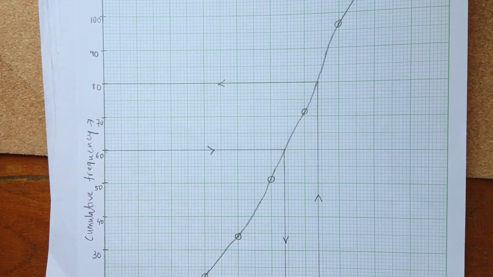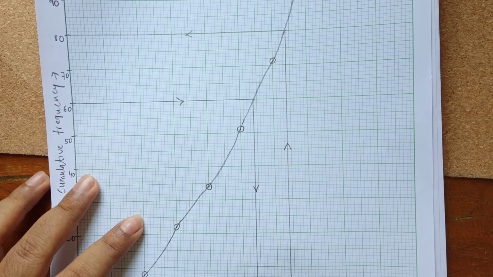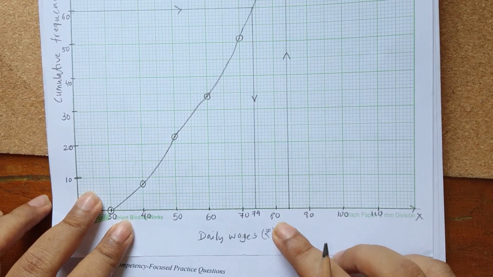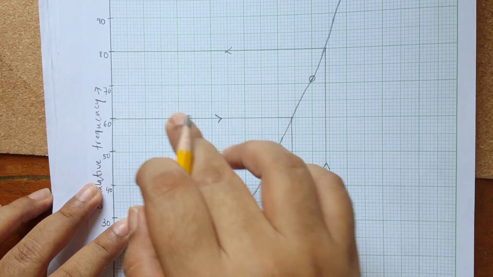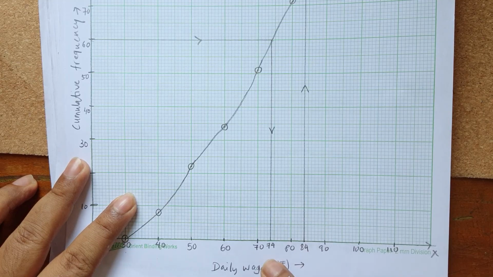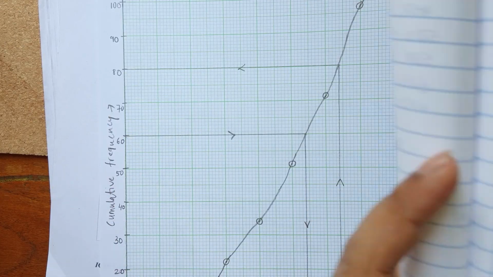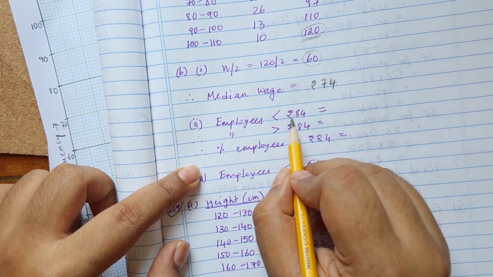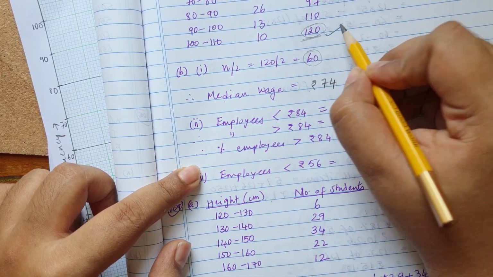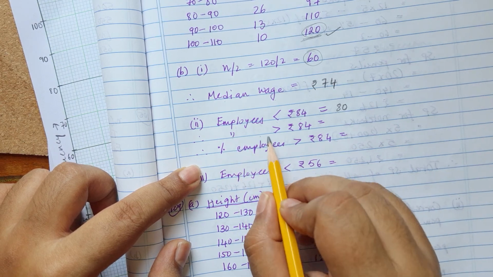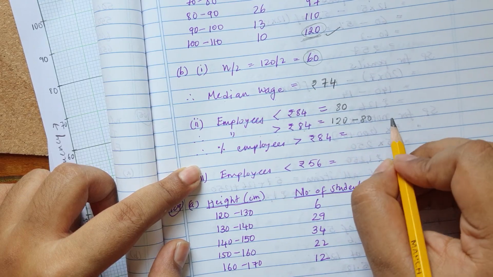So my conclusion is that, see, this ogive always refers to, suppose corresponding to 84 rupees, I am getting a CF value of 80. So that means less than 84 rupees daily wage, there are 80 employees. So I will say that the number of employees earning less than 84 rupees is actually 80. Therefore, there were 120 total employees. So the number of employees earning more than 84 rupees will be 120 minus 80, which is coming up to be 40.